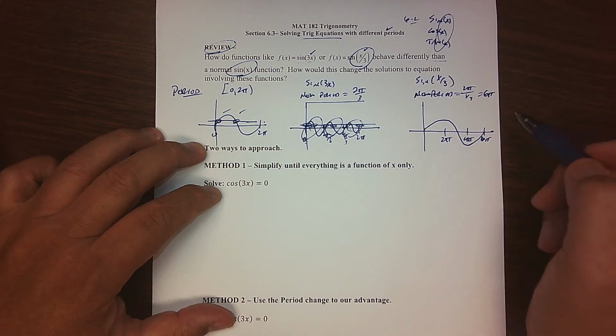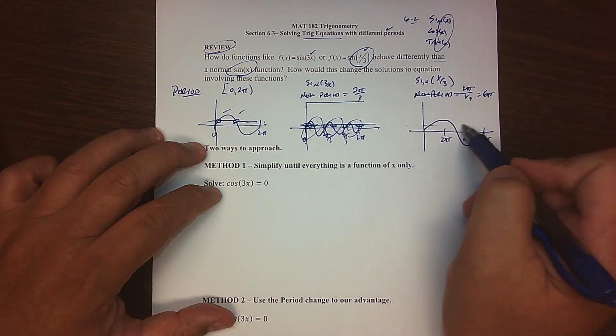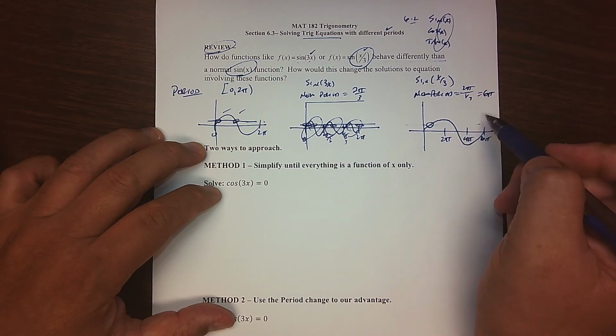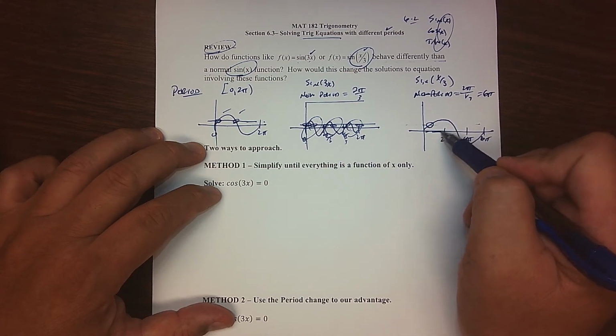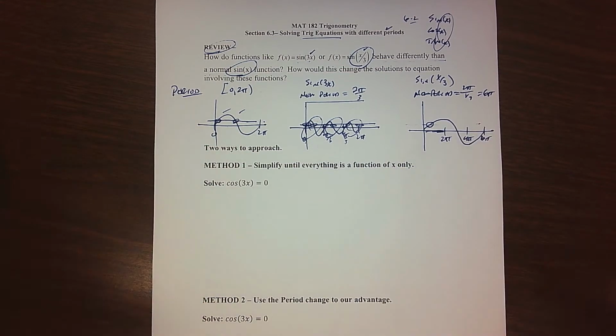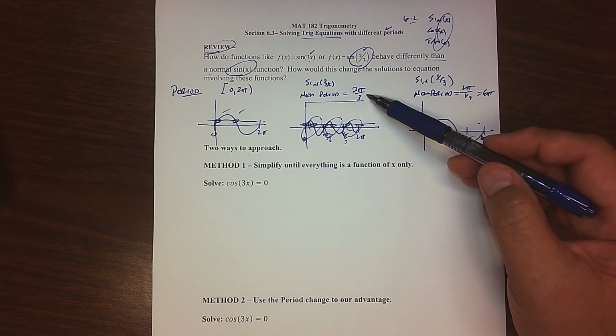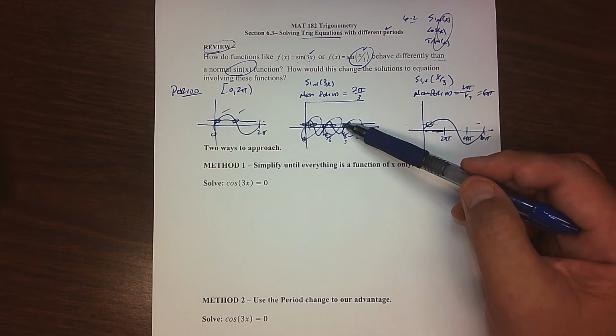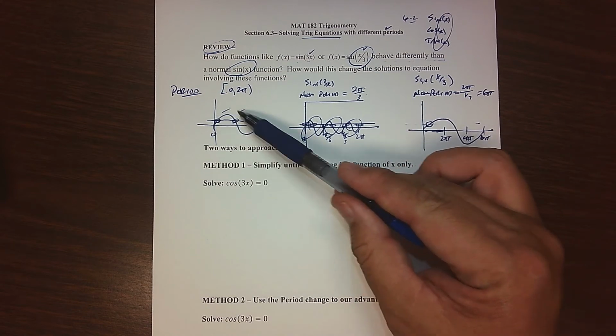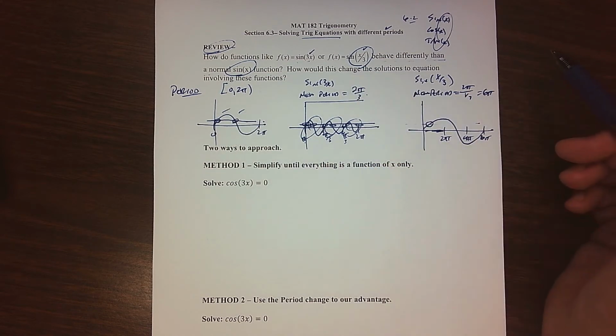For that same y value, it appears I only have one value that remains within the first rotation as everything's stretched out. As we make the period shorter or longer, we're getting either more or fewer solutions than a normal sine curve would get in the first full rotation.